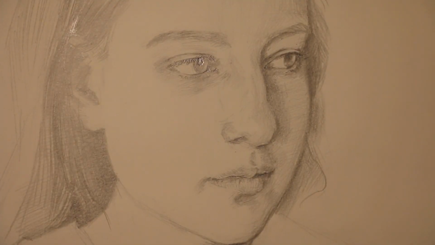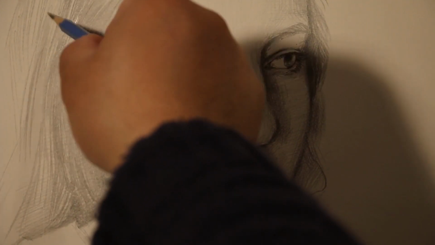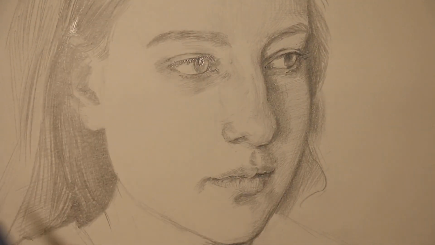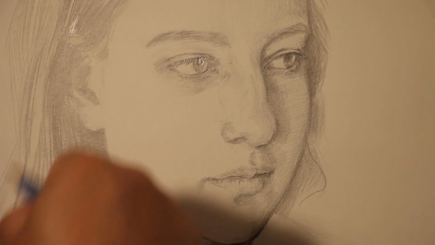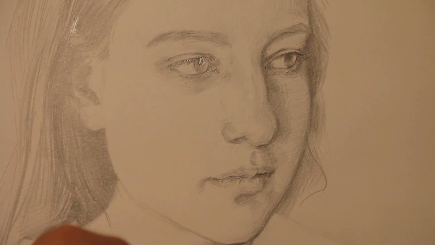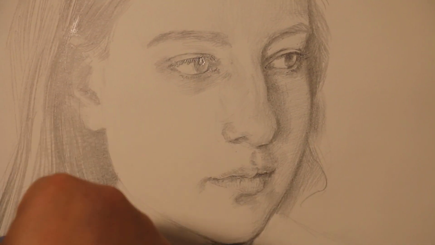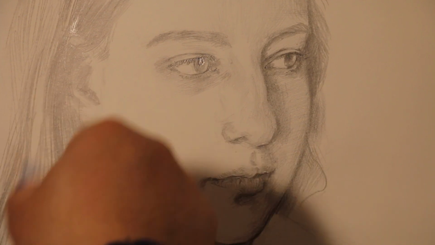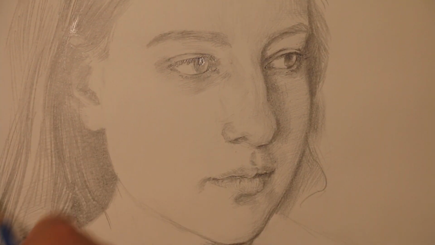So I erase these beginning lines. They're not necessary to exist, so you can see more clearly. So on this part you can see the hair sticking out, and on this side it is more backward. Yeah, your line needs to be very sensitive of the feeling and serve the volume.